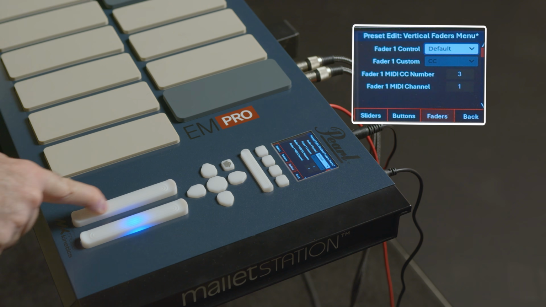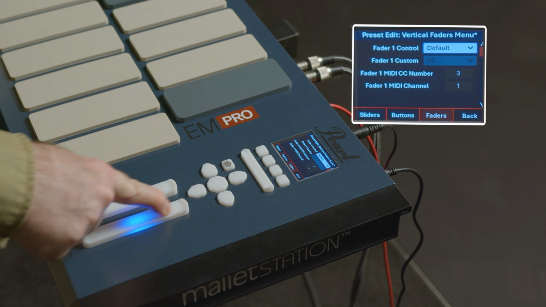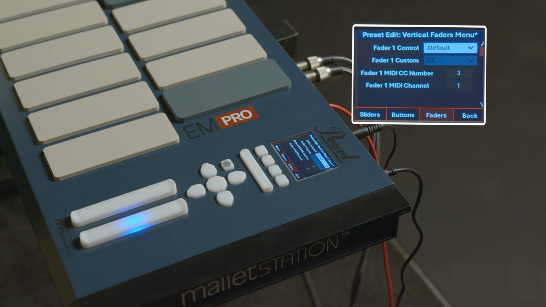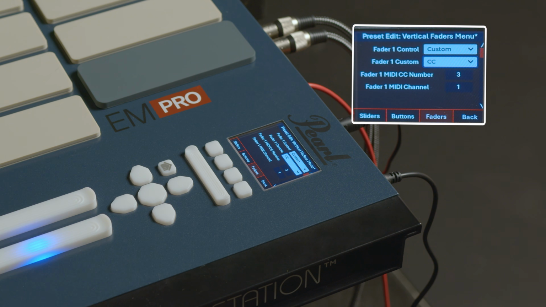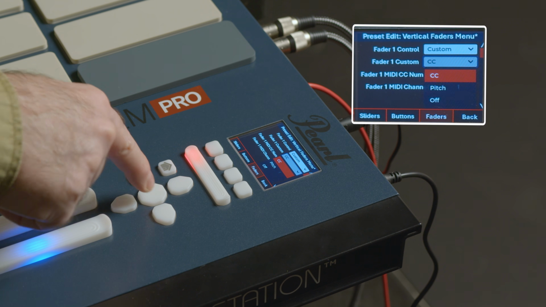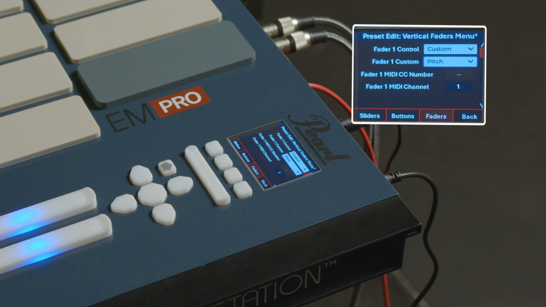The Faders tab allows you to adjust the MIDI messages that are sent from the 2 vertical faders on the control surface. In the default configuration, these settings are adjusted automatically based on which instrument you have selected at the home screen. You can also customize which control change is sent, what channel it's sent on, or you can even send pitch bend for one or both faders.